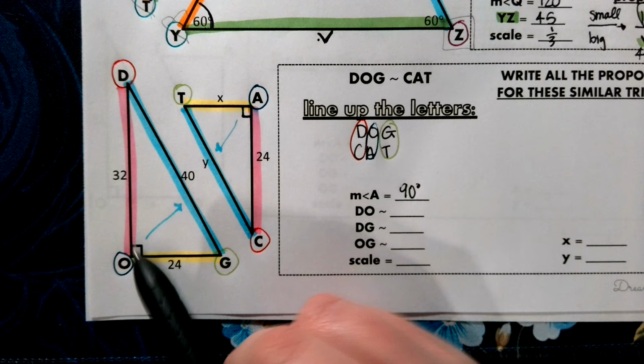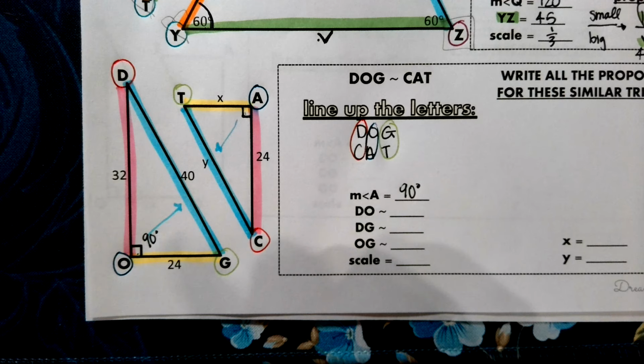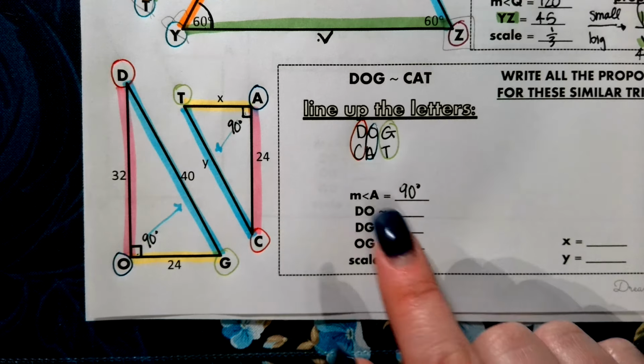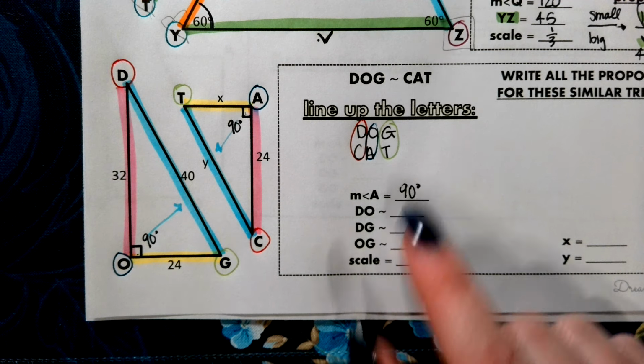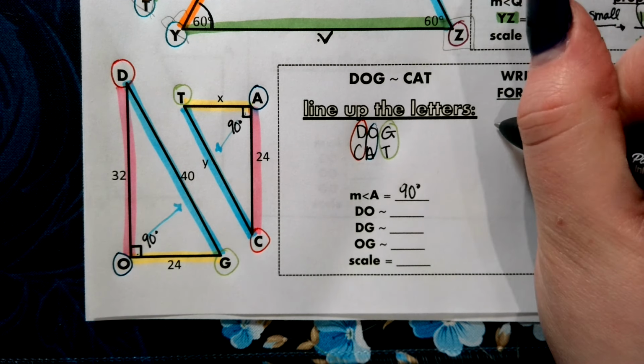We're going to do one example together, then I'll have you finish the rest on your own. DO, DO. So since dog came first, we'll have that be on top when we're doing our proportions. So we'll put big over small, big over small. Write your proportions.